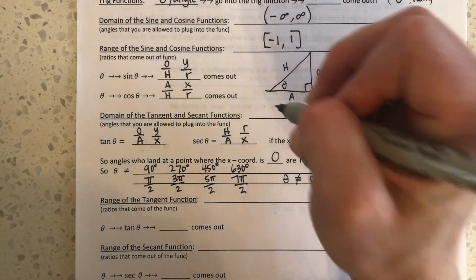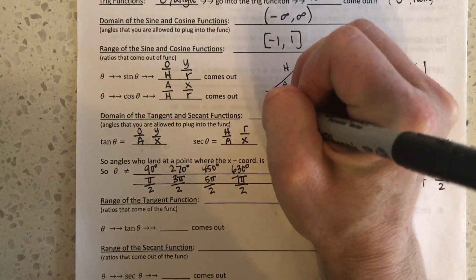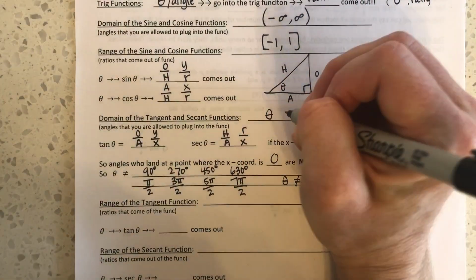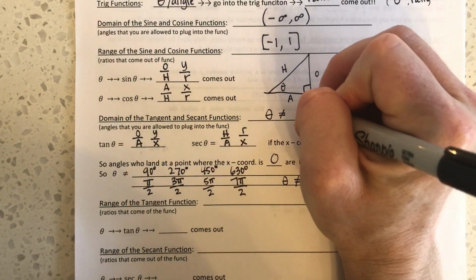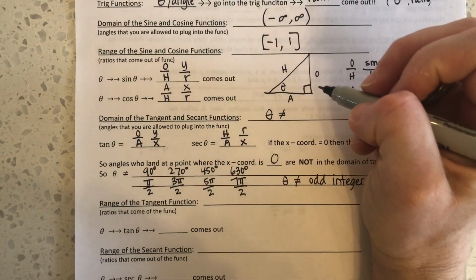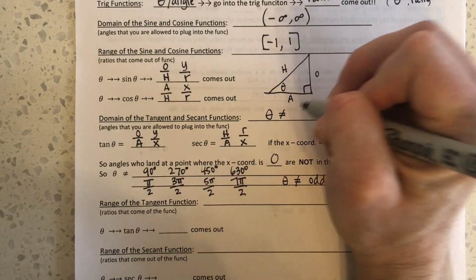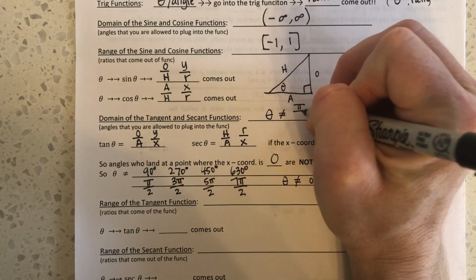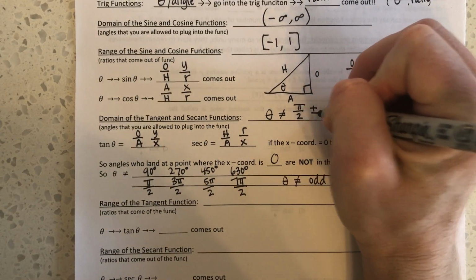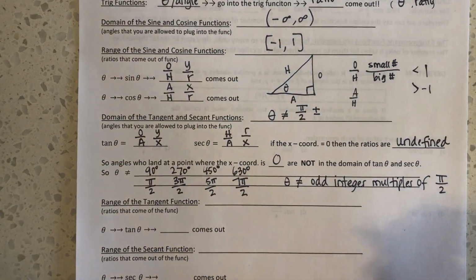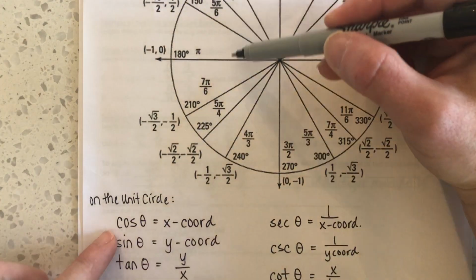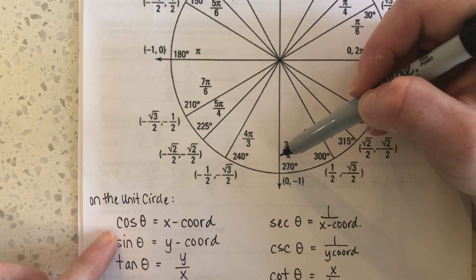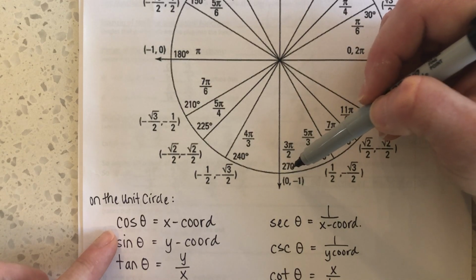So we say their domain is theta can be any real number except it cannot equal, starting with the first bad one, and really it's positive or negative, pi over 2, and then plus or minus. Well, if 90 degrees is bad, how many degrees away is the next one? 180 degrees gets you your next bad angle.